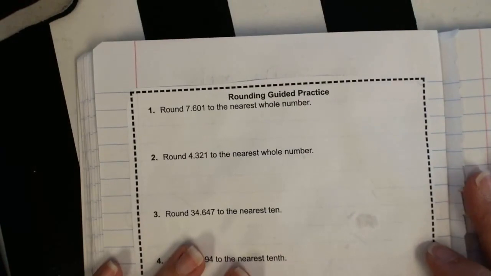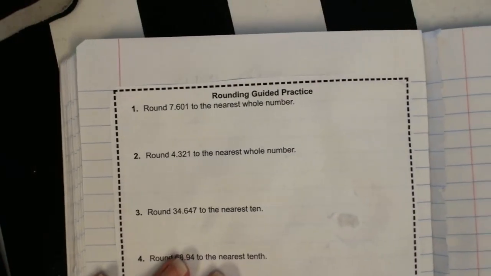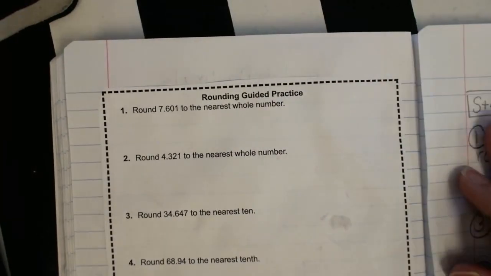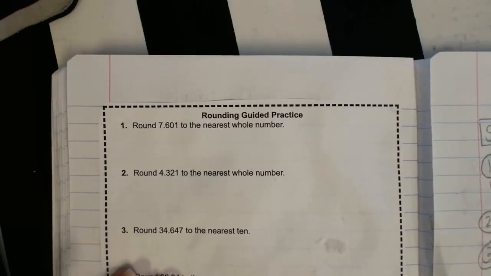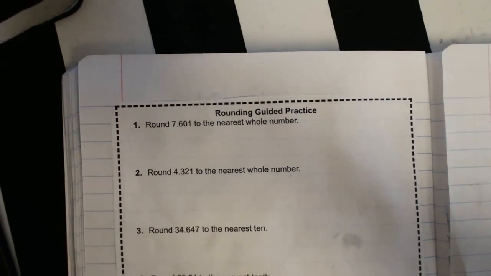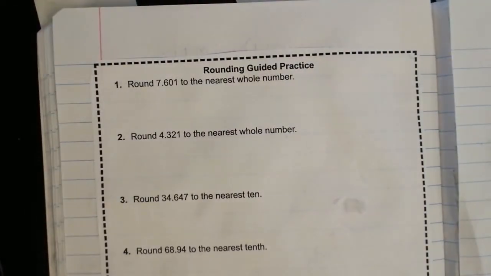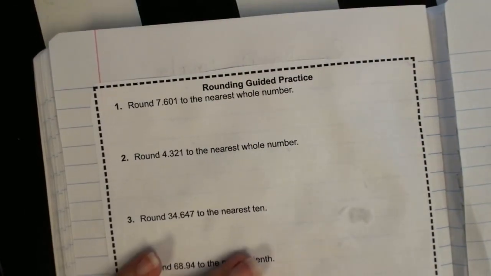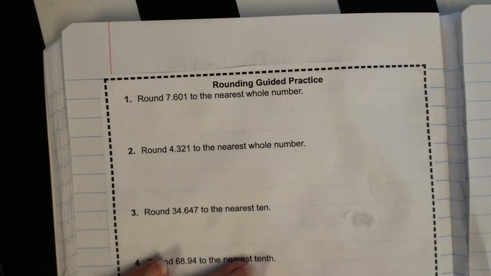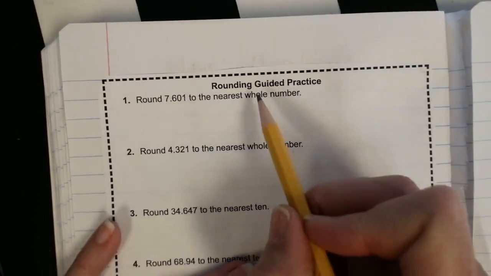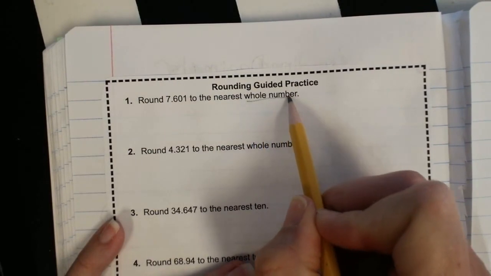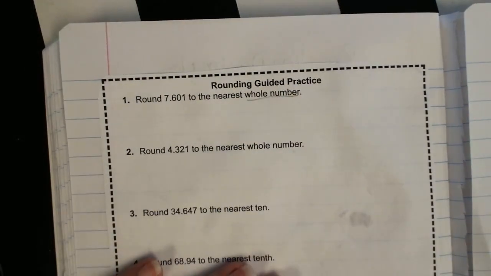Okay? And I'm going to have my steps right here so I don't forget to go through all of them with you. Okay. So number 1 says that it wants you to round 7 and 601 thousandths to the nearest whole number. The first thing we need to think about is, what is a whole number?